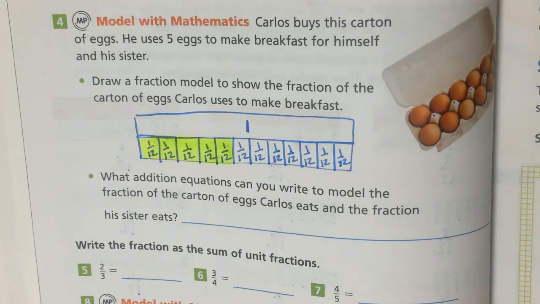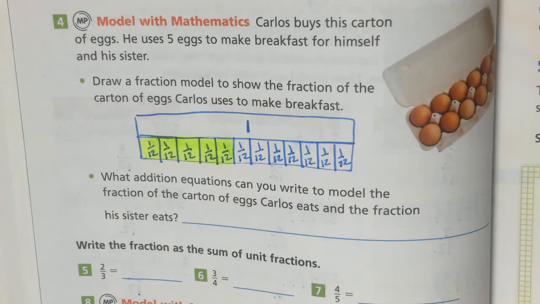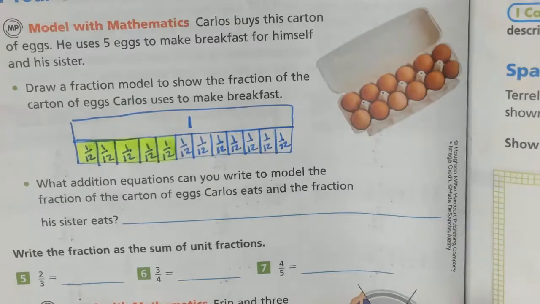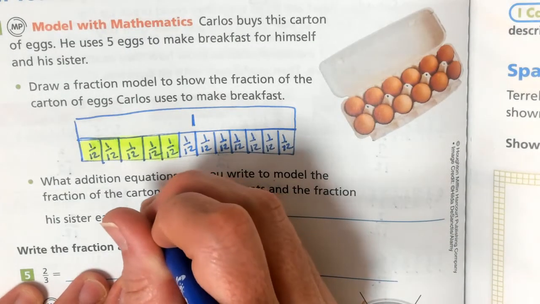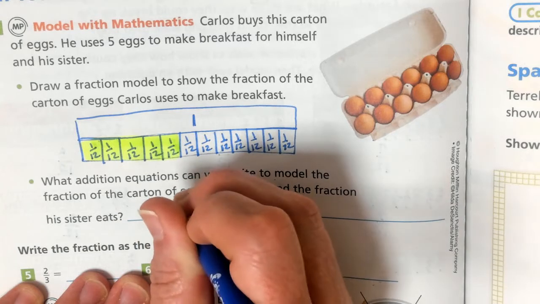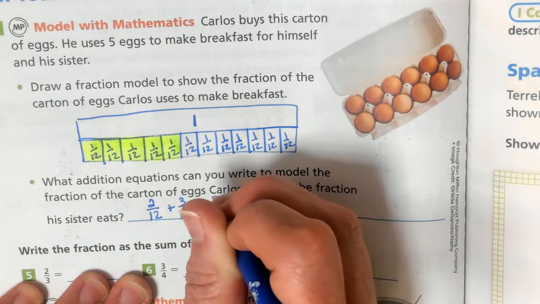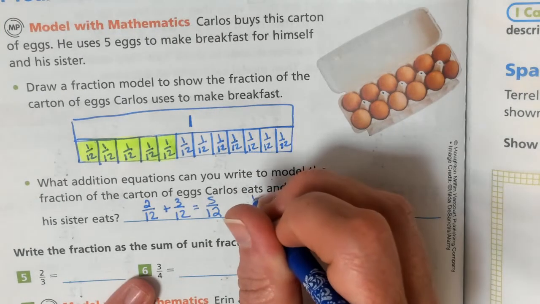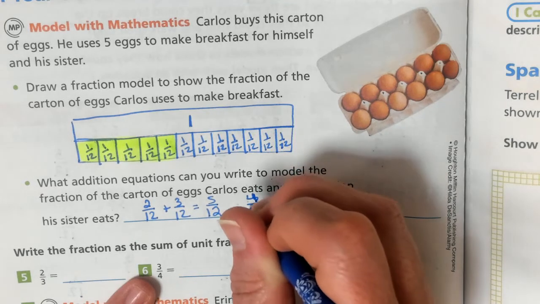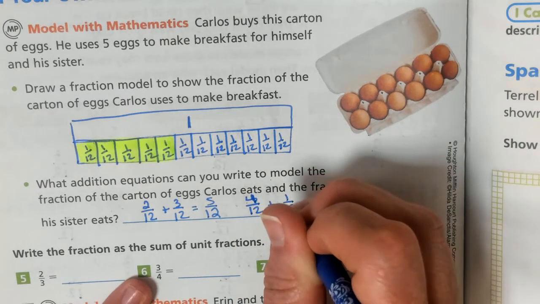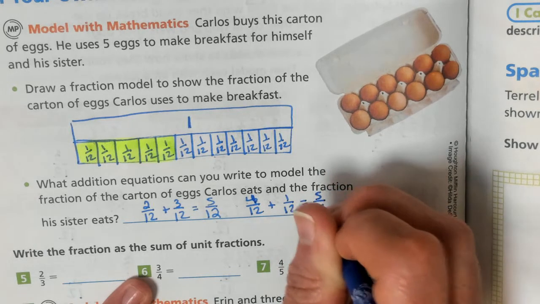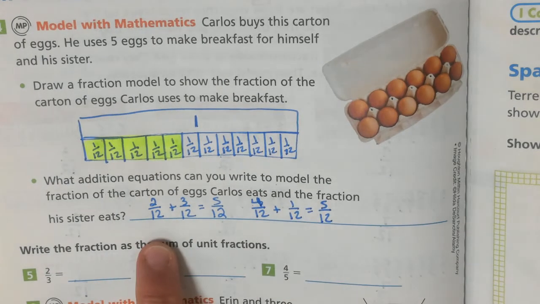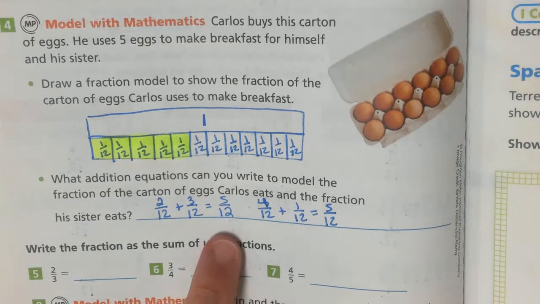So what addition equations can you write to model the fractions of the carton of eggs Carlos eats and the fraction his sister eats? So there are a couple ways this could go, right? Carlos could eat 2/12. His sister could eat 3/12 of the eggs, and that would equal 5/12. Carlos could eat 4/12 of the eggs. His sister could eat 1/12 of the eggs, which would be 5/12. So you're just basically wanting to know what different addition problems could you come up with to add together to equal 5/12.